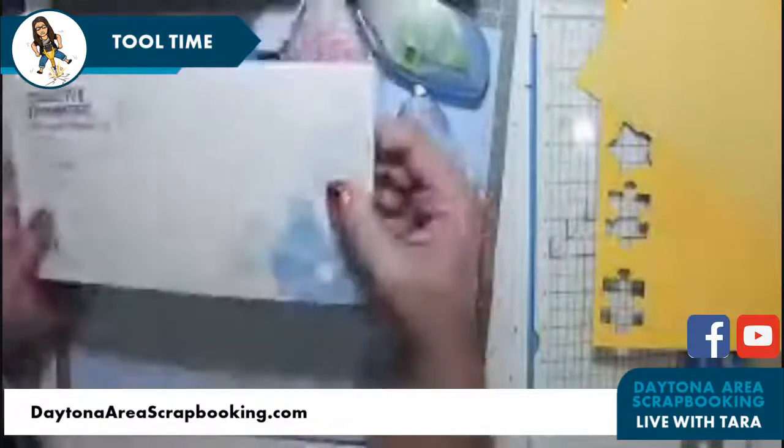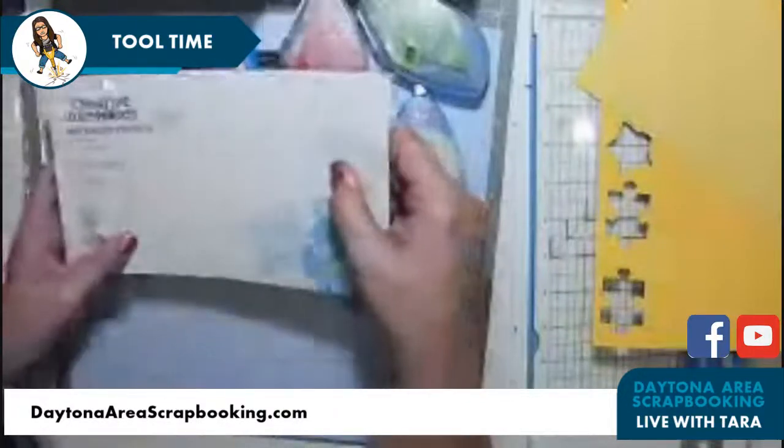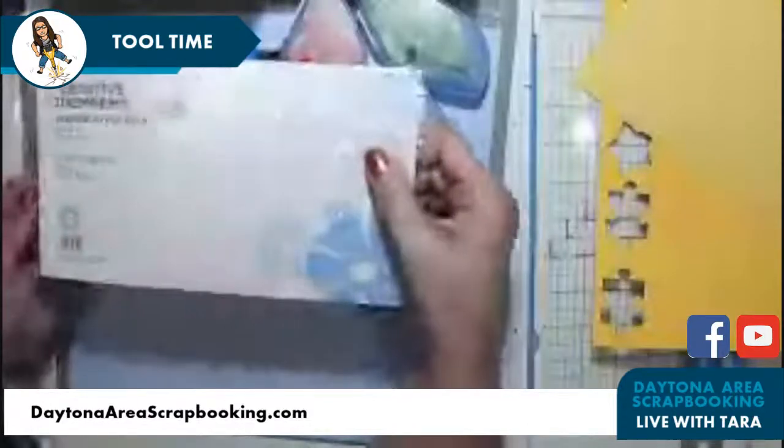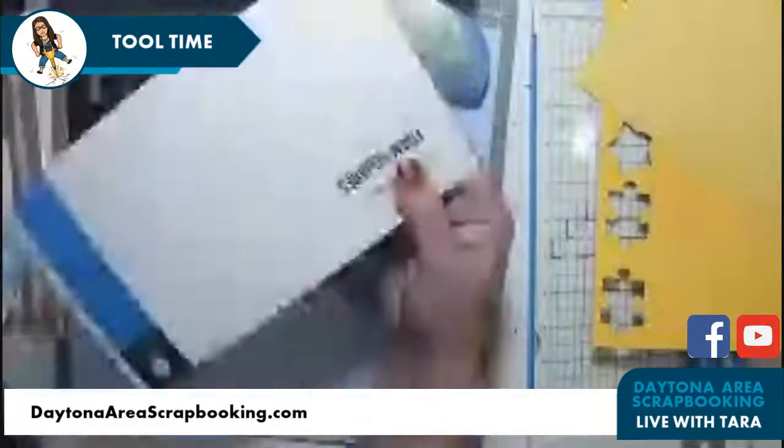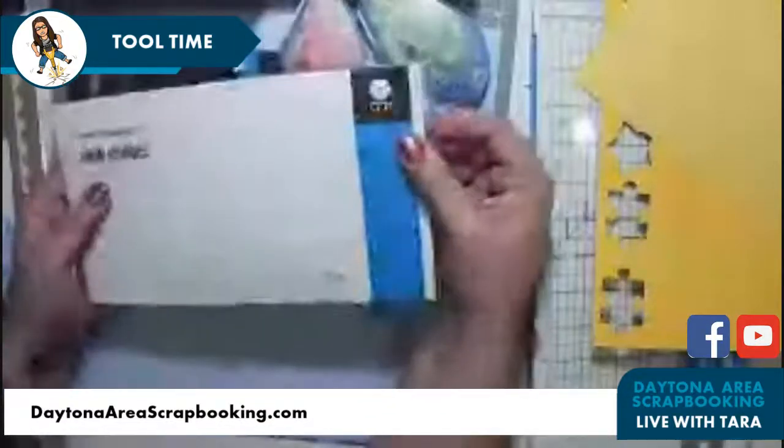Okay, well, I just want you to be able to see if it's clear. If it's not clear, then we have a problem. These are the foam squares. Thanks for that input, Gail.